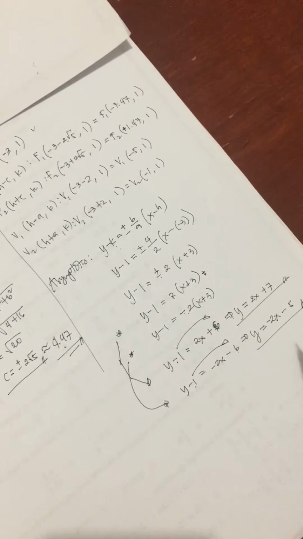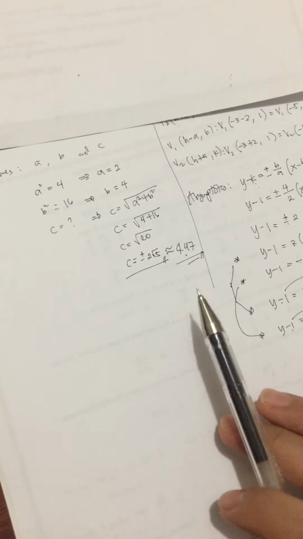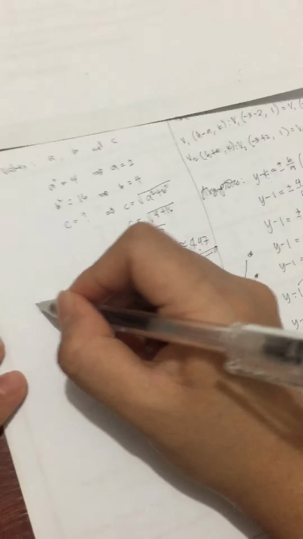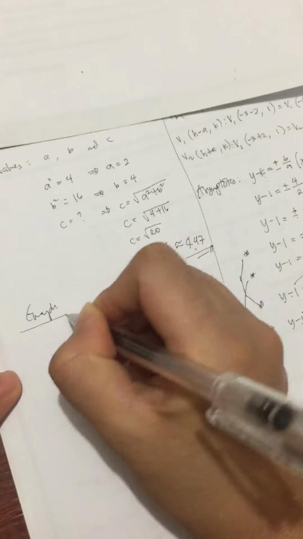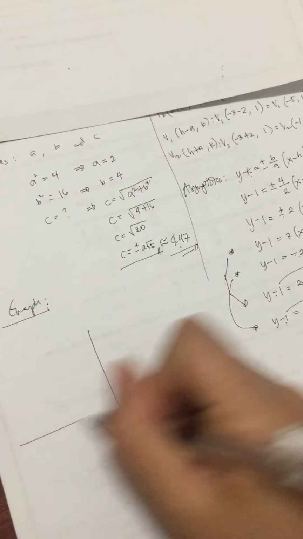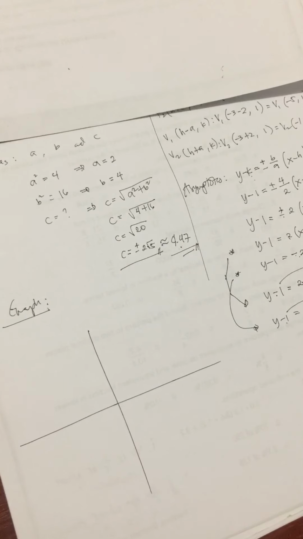Ayan. So, we are now going to graph our hyperbola. Okay? How to graph? Of course, you are going to draw your coordinate system. Then, locate the center.